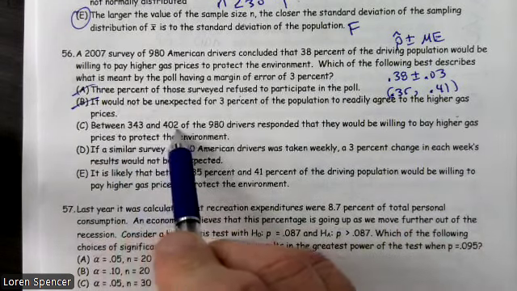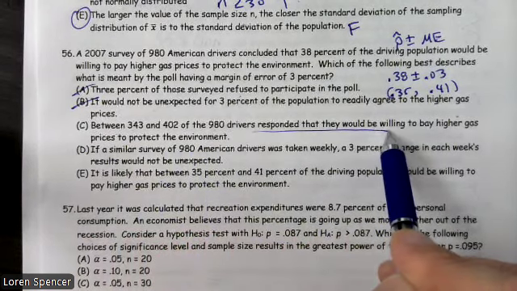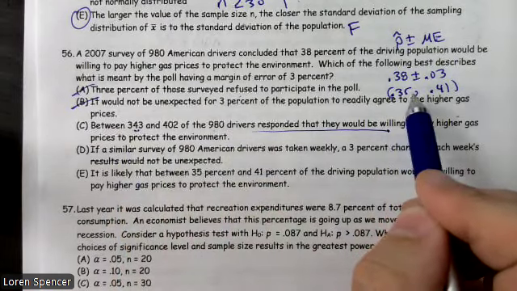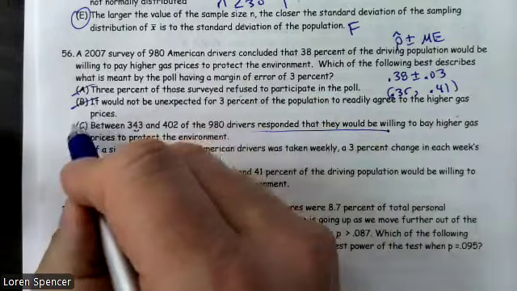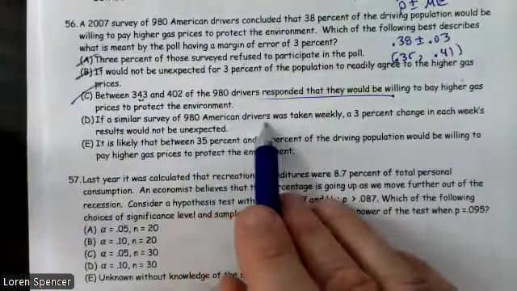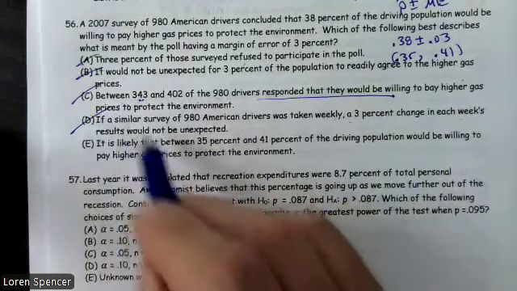Between 343 and 402 other drivers responded. We don't care about the sample. Our confidence interval is not about the sample. It's about the population. A similar survey of 980 drivers was taken. A 3% change in each week's, that doesn't make sense.